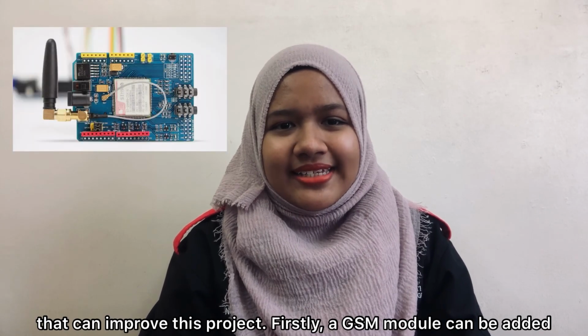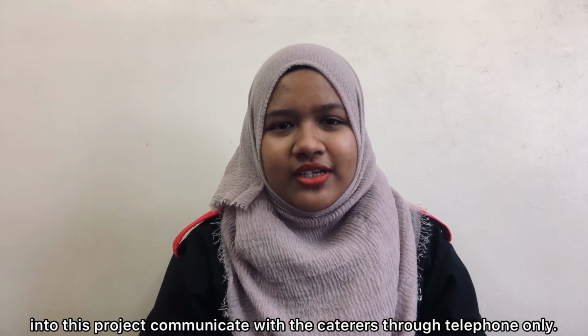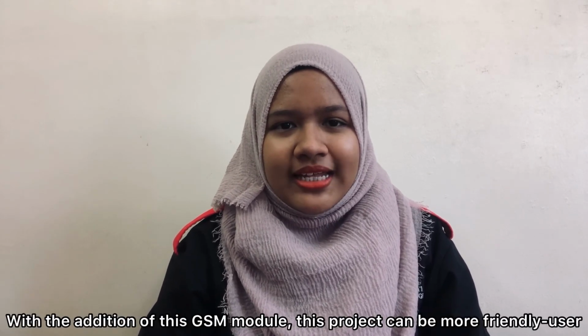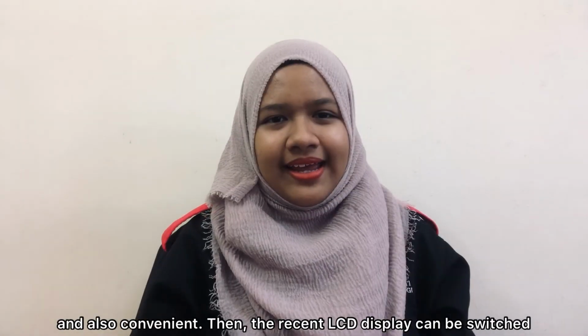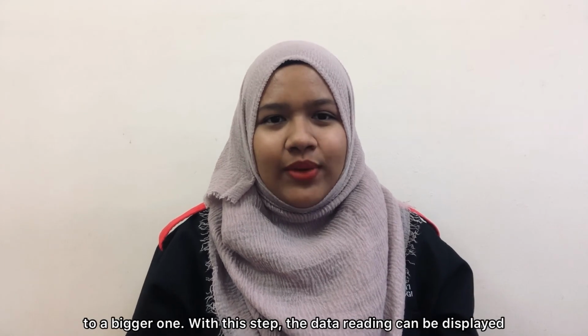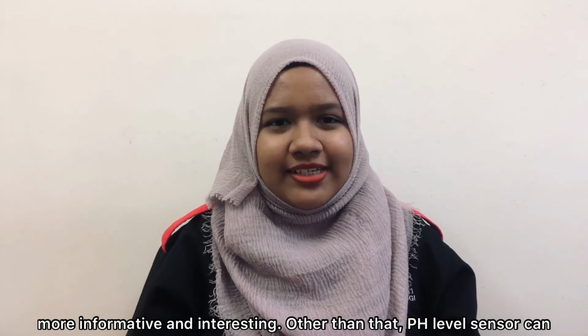Firstly, a GSM module can be added into this project to communicate with the caterers through telephone. With the addition of this GSM module, this project can be more user-friendly and also convenient. Then, the current LCD display can be switched to a bigger one. With this step, the data reading can be displayed more informatively and interestingly.